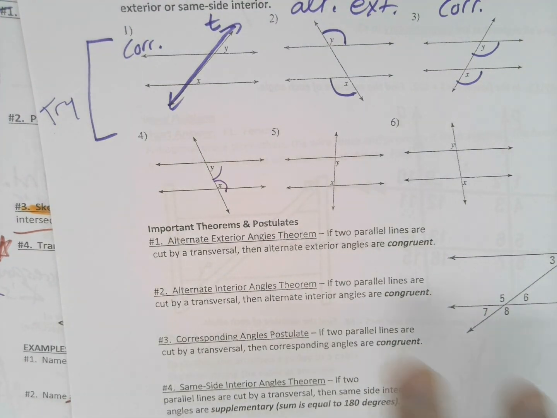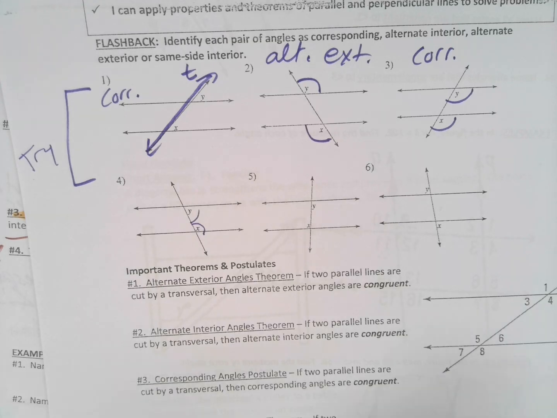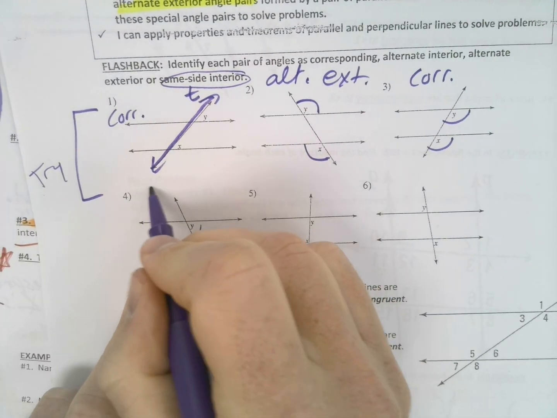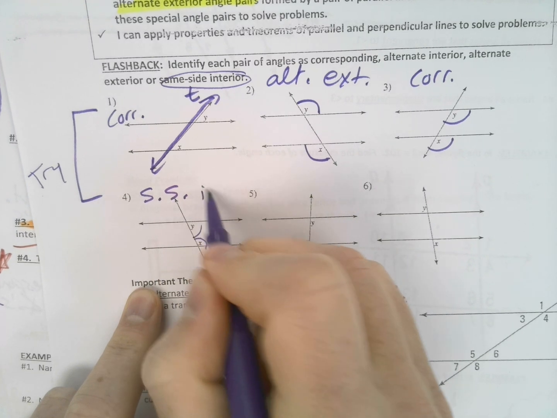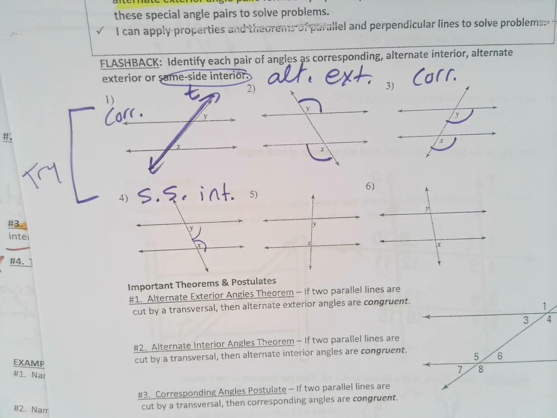Now, this is one a lot of people forget. Are these on the same side of the transversal? Are they also on the interior? Maybe thinking same side interior? That's one that even me, I forget sometimes when I look at it. It takes me a second to be like, wait a minute. Oh, yeah, that exists. What's up, Jacob?